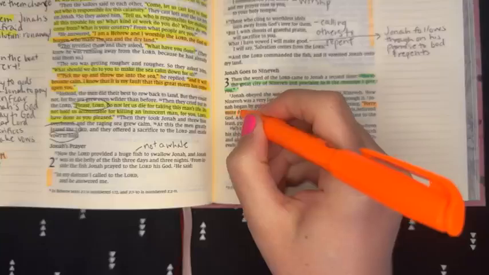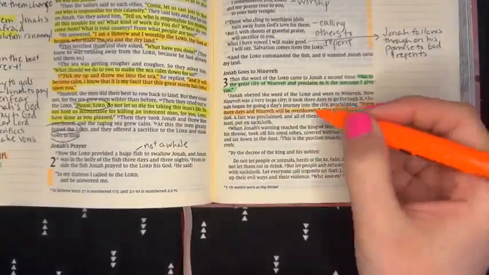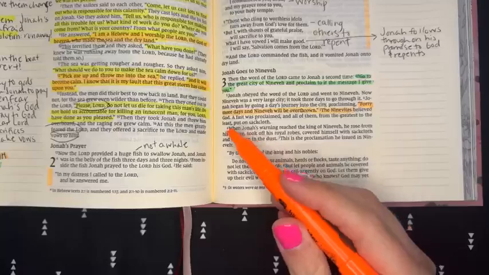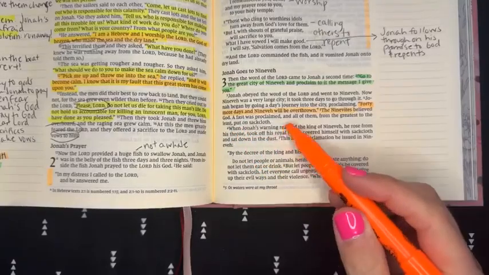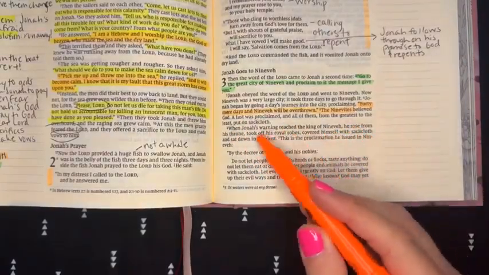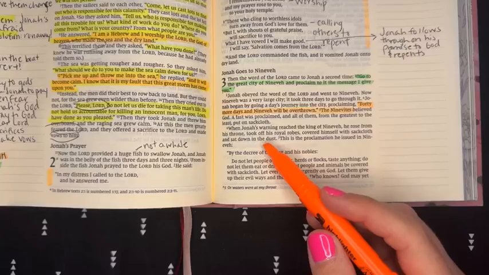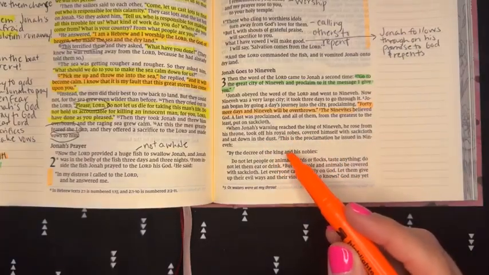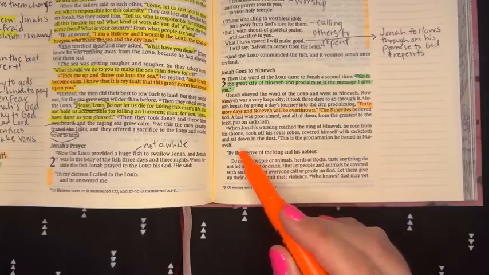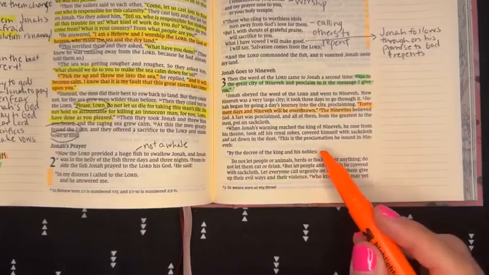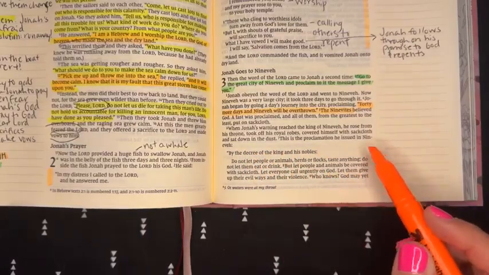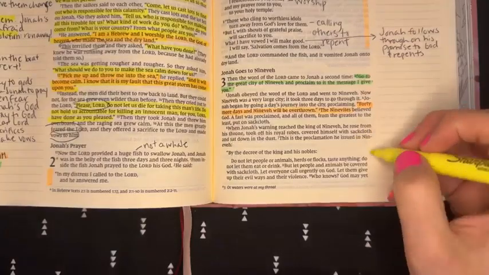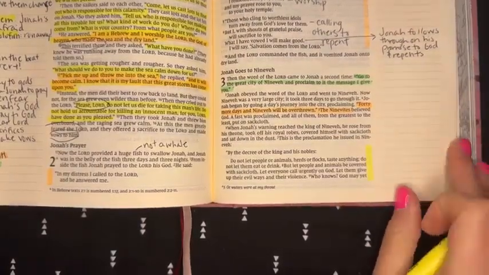So this is not something you really want to... I understand why he's scared to have to make this prophecy. The Ninevites believed God. A fast was proclaimed, and all of them, from the greatest to the least, put on sackcloth. And when Jonah's warning reached the king of Nineveh, he rose from his throne, took off the royal robes, covered himself with sackcloth, and sat down in the dust. This is the proclamation he issued in Nineveh. So right here, this is the king talking. I'm going to do that in yellow.